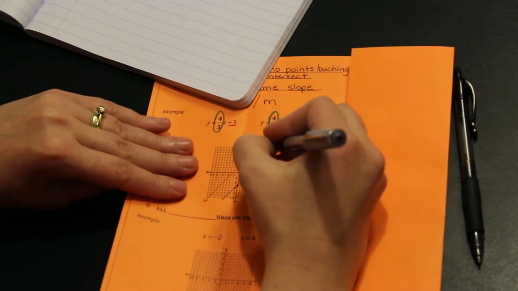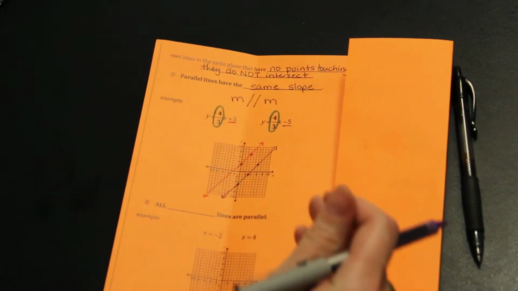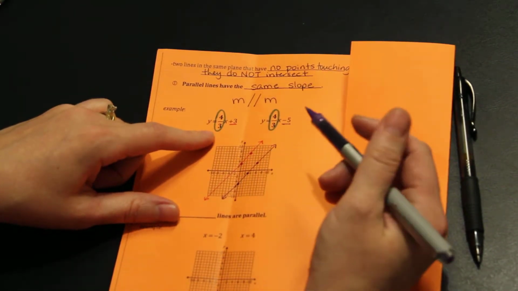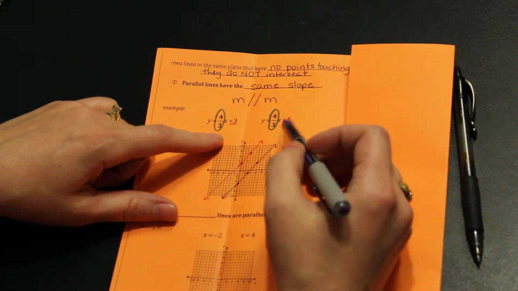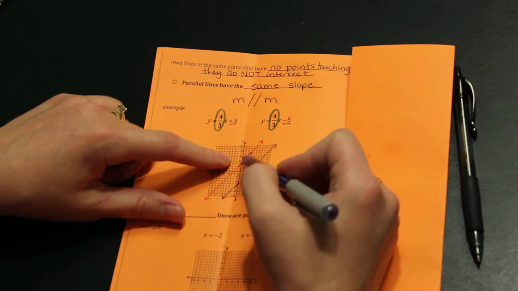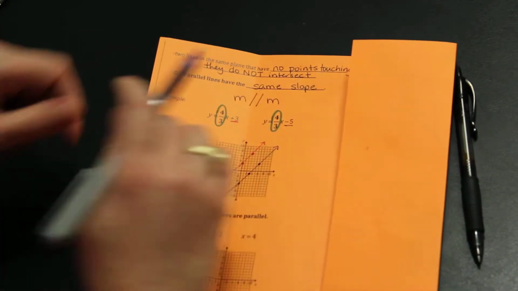If you notice, with it having the same slope, they do not intersect. You can also see that when we're talking about the transformation of lines. We're talking about when the only thing that changes is the y-intercept. All it does is shift the line up and down the y-axis, and we can see that being true here.